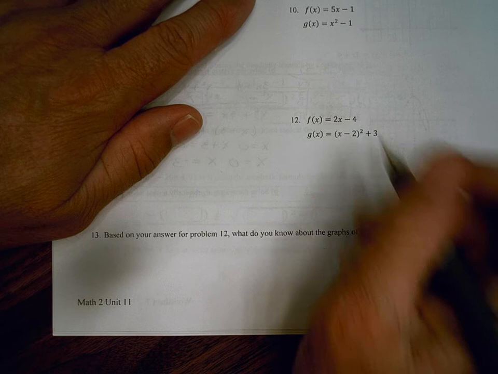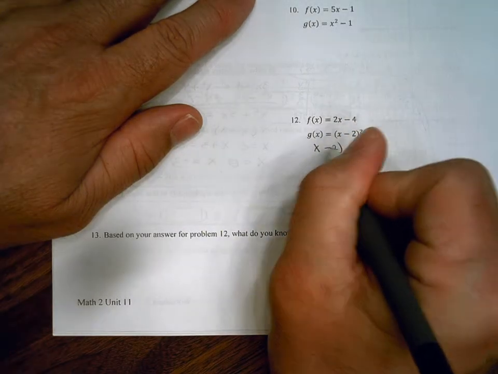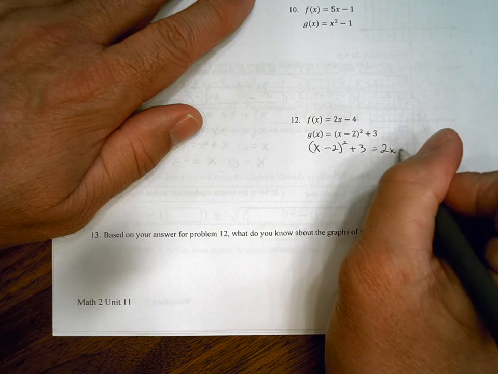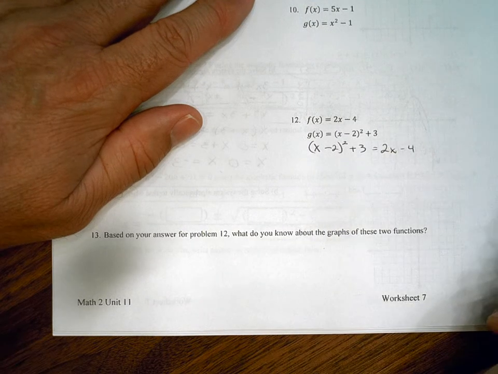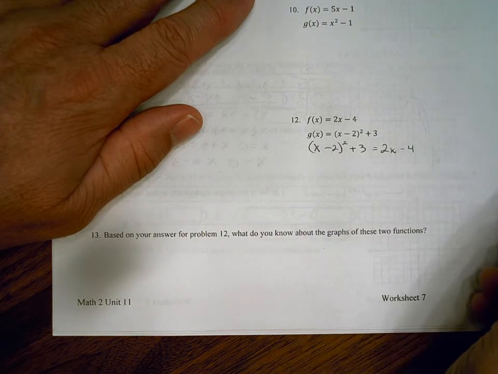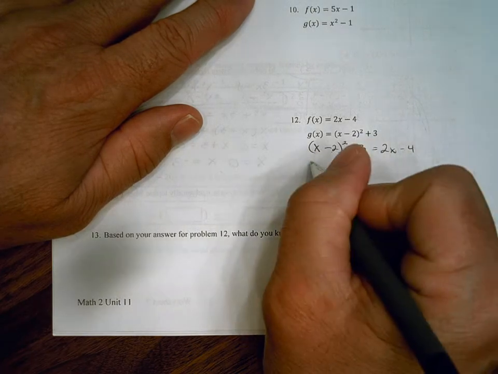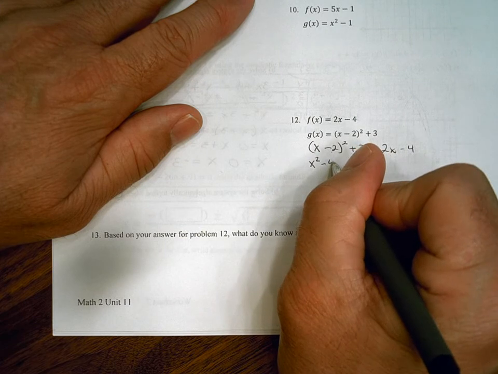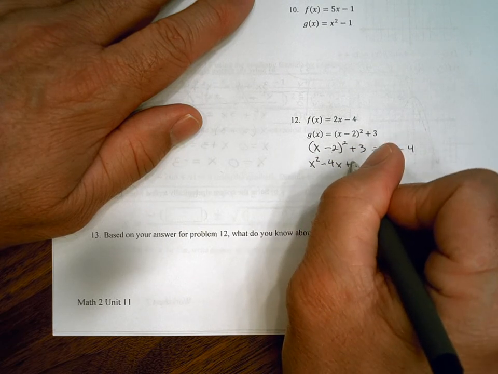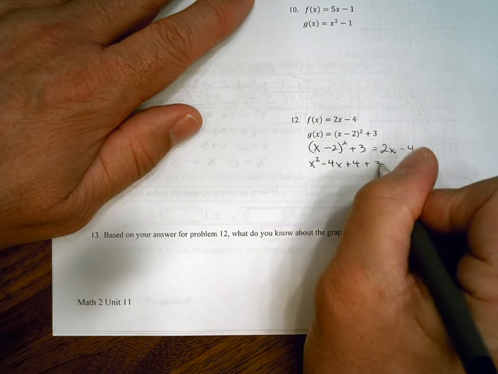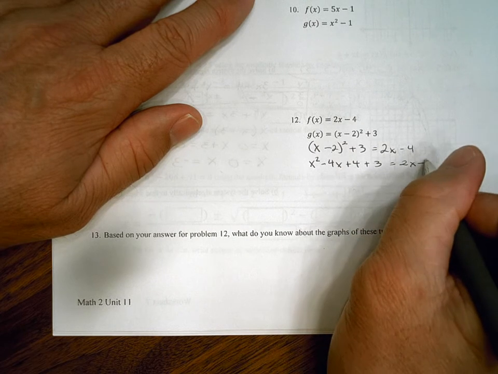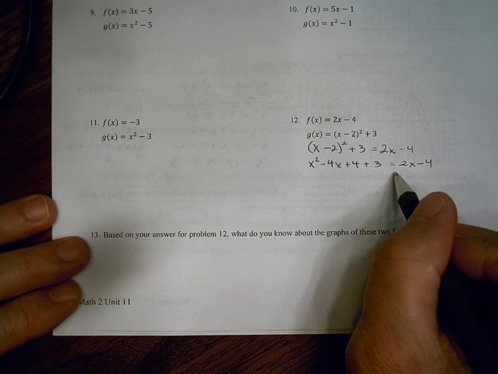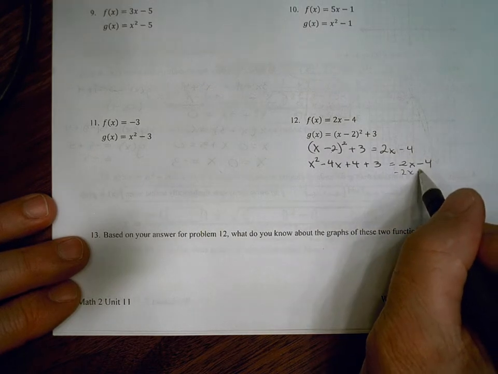So we get x minus 2 squared plus 3 equals 2x minus 4. Alright, well we're going to have to multiply this out, and it's x minus 2 times x minus 2. We know it's x squared minus 4x, no, plus 4 plus 3 equals 2x minus 4. Now, did we have to go through that? I think we did. So now we'll subtract 2x from both sides, and we'll add 4 to both sides.